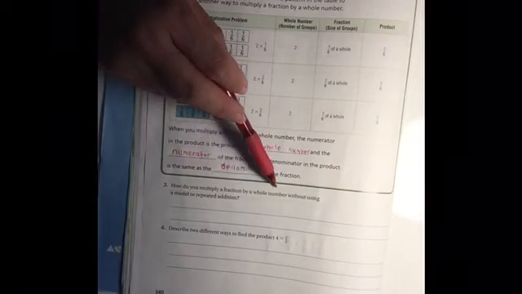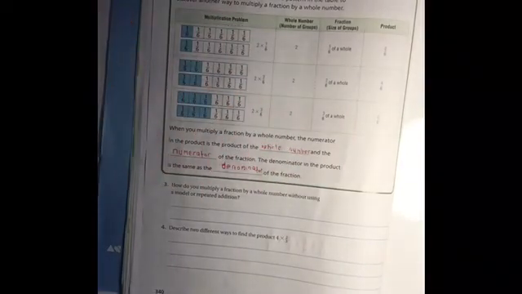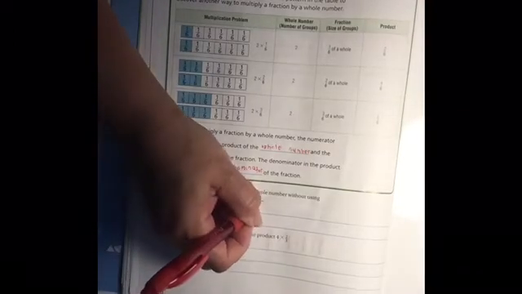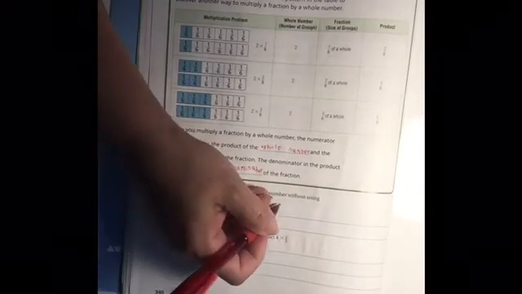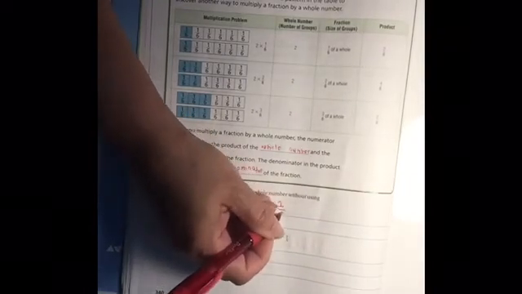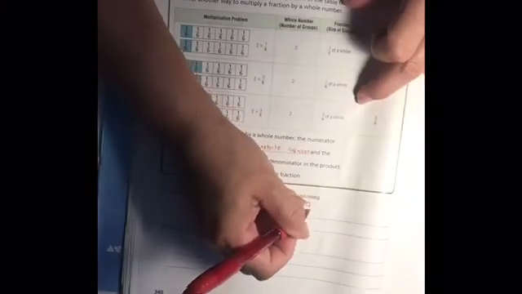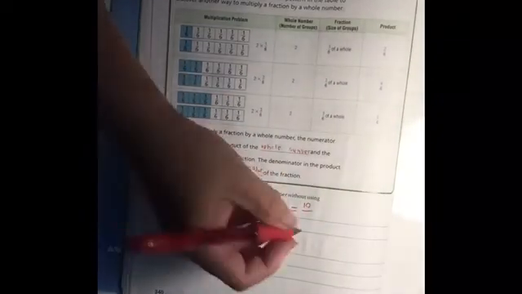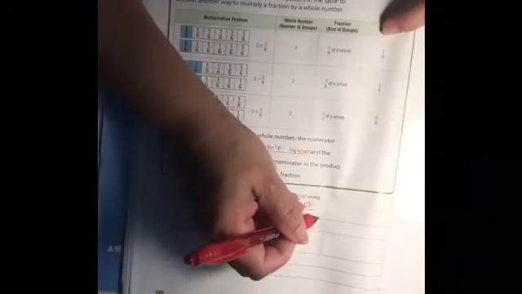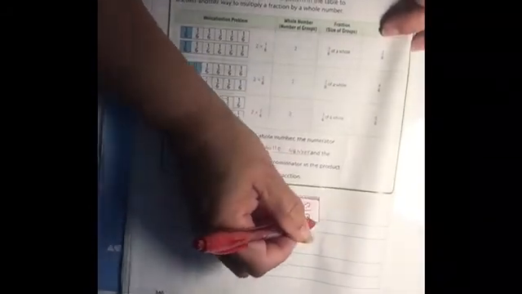So how do you multiply a fraction by a whole number without using a model or without using repeated addition? I'm going to give you an example. What if we had 5 times 2/8? That means we have 5 groups of 2/8. Well, watch this. 5 times 2, everybody, is 10, and our denominator stays the same. Ta-da! So easy, so quick, so fast. This is the algorithm here, right?